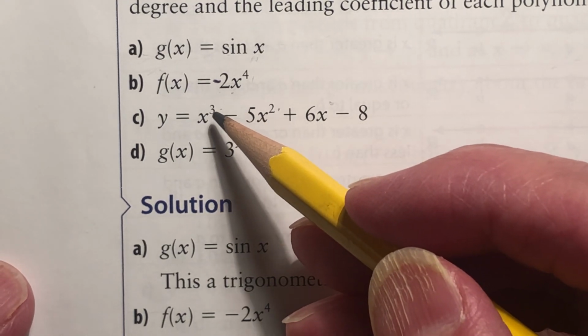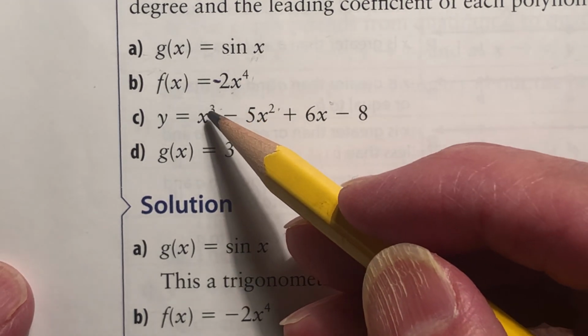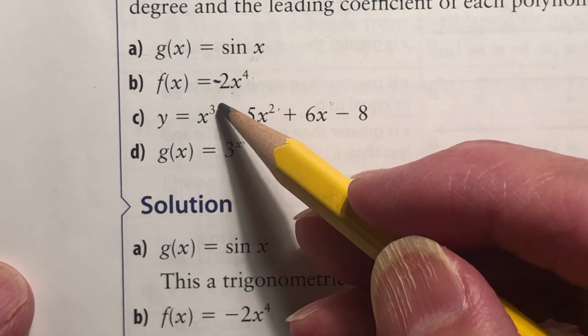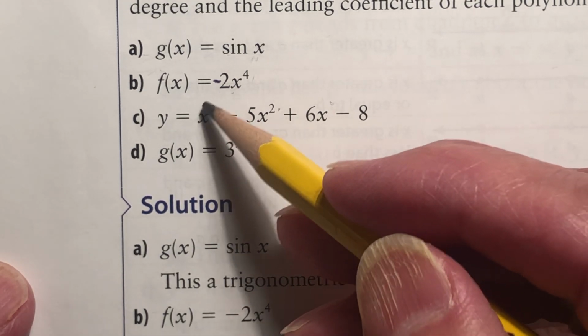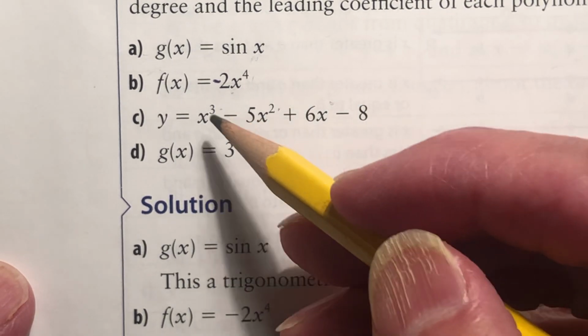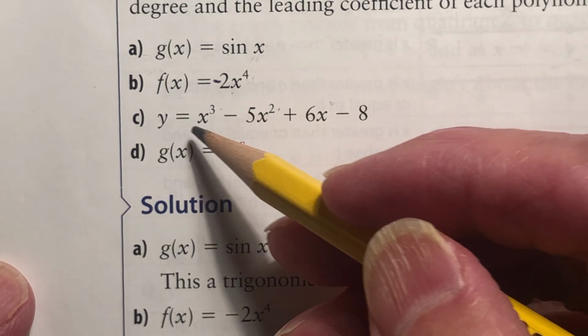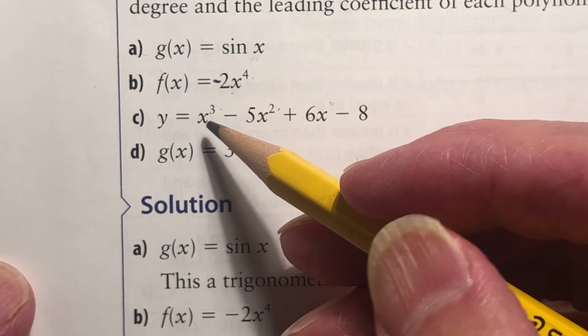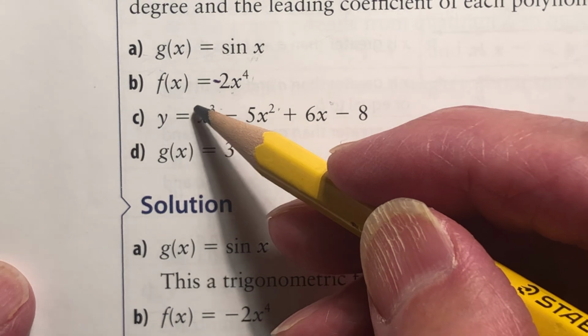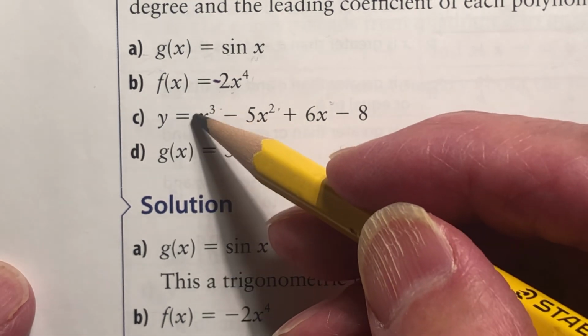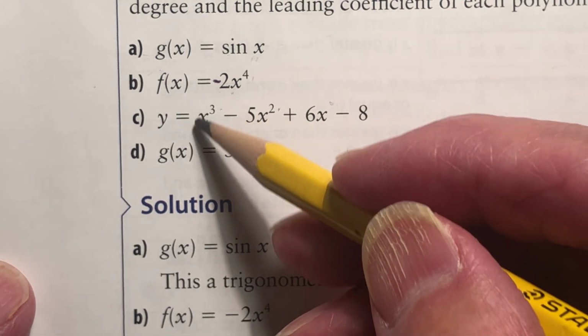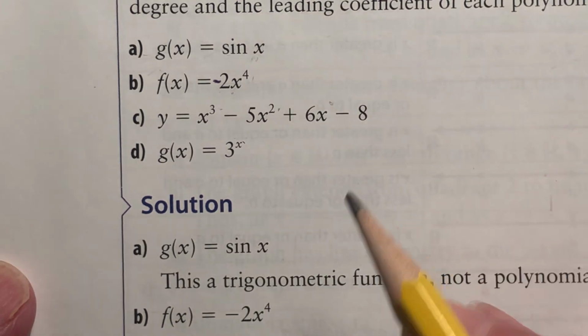Remember, degree is the highest value of the exponent. Once you have the highest degree, what is the leading coefficient? It is this number. So the leading coefficient is 1.